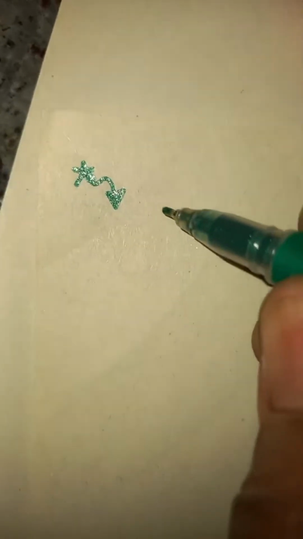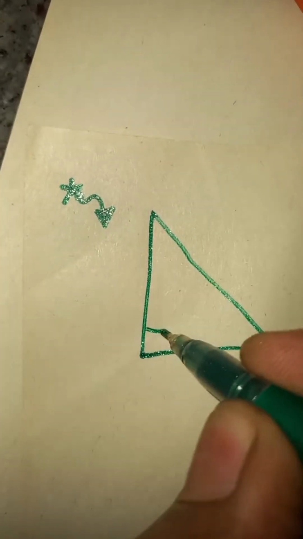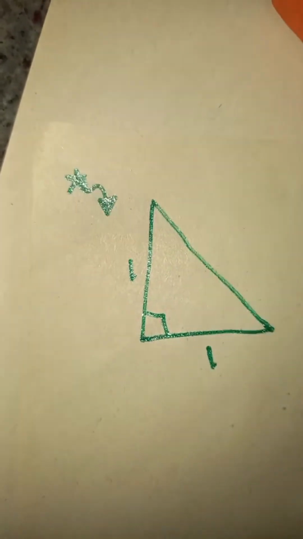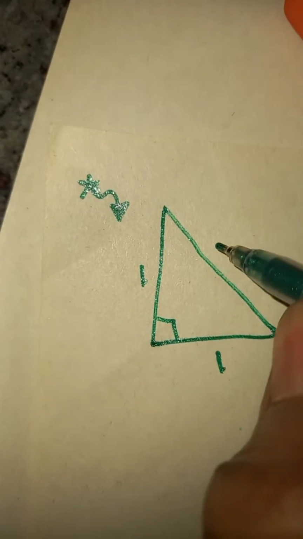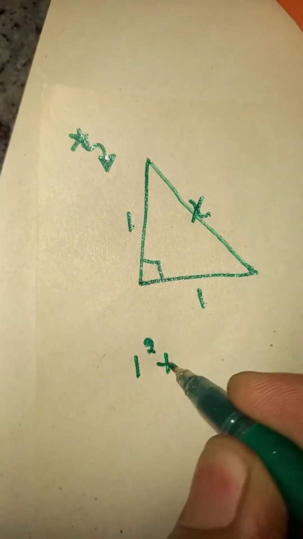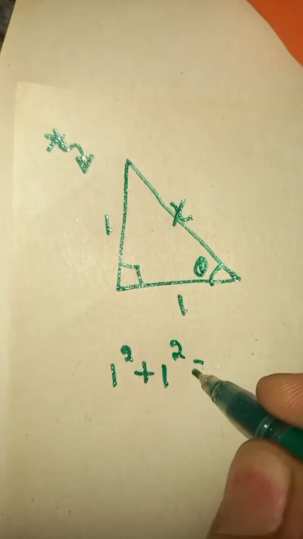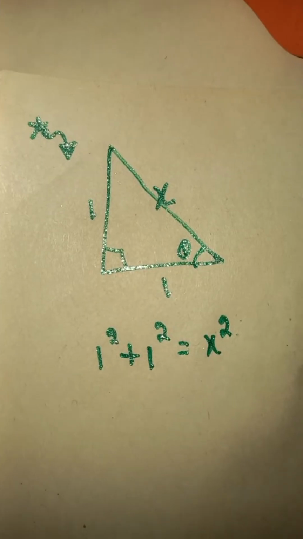Here they give this right angle triangle. In this right angle triangle, they have given these two sides as 1 unit. You need to find out what the hypotenuse value is. That means 1 square plus 1 square, this angle they have given as theta. 1 square plus 1 square equal to x square.